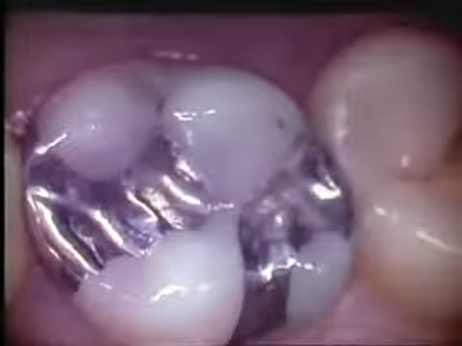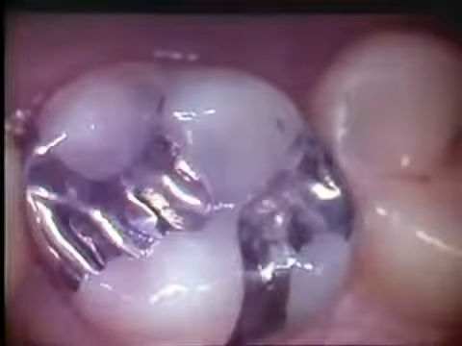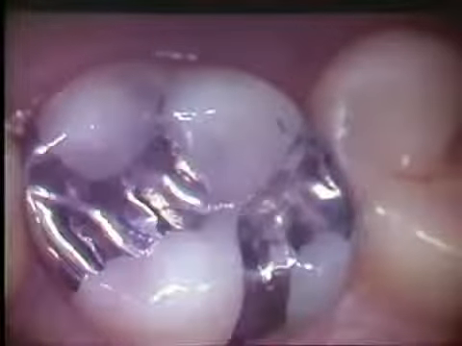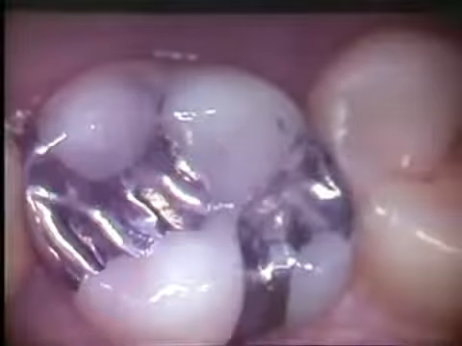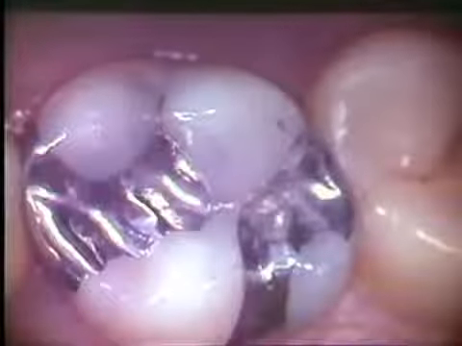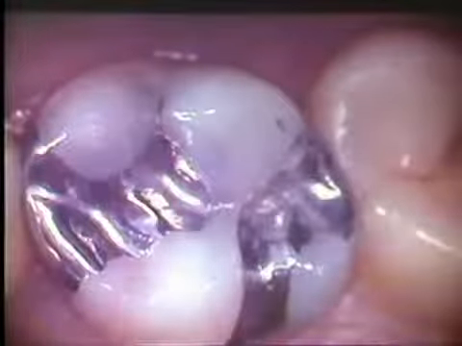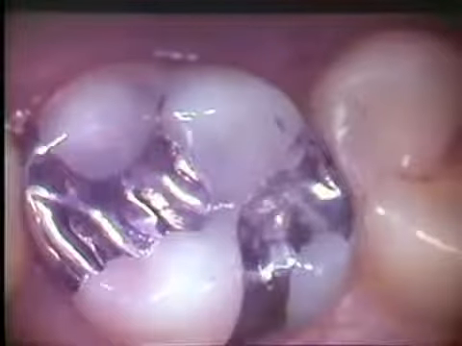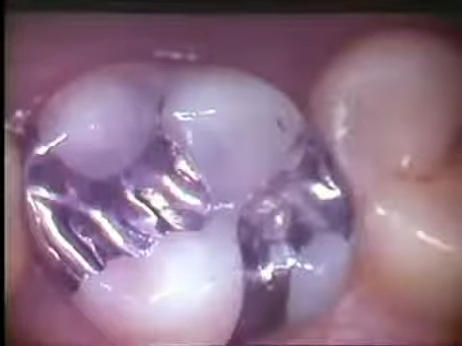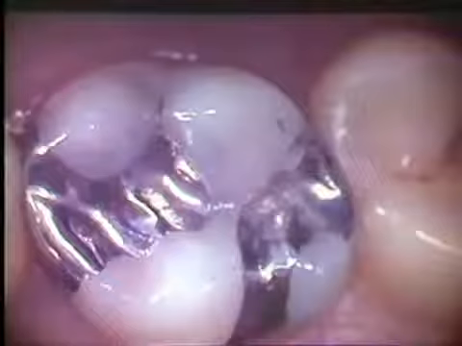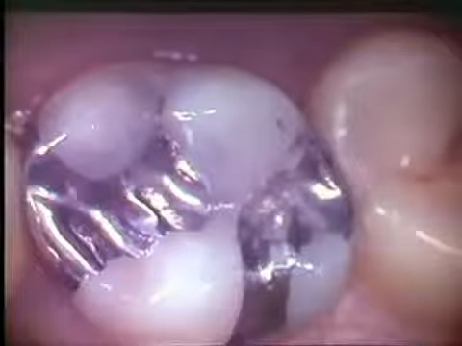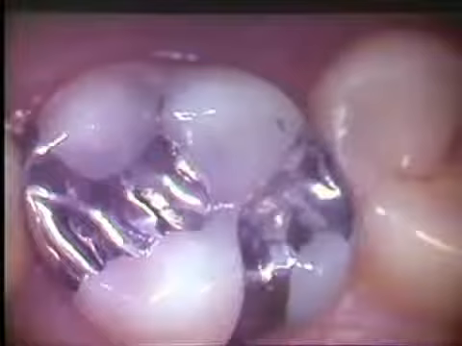This is an example of a tooth that has been restored with 2 Class 2 amalgam restorations. The one on the mesial, you will notice, has a marginal ridge built with the same contour as the normal anatomy of the tooth. And then we have the cuspal inclines and the central fossa built right into the restoration. The distal is a Class 2 that has a lingual extension.